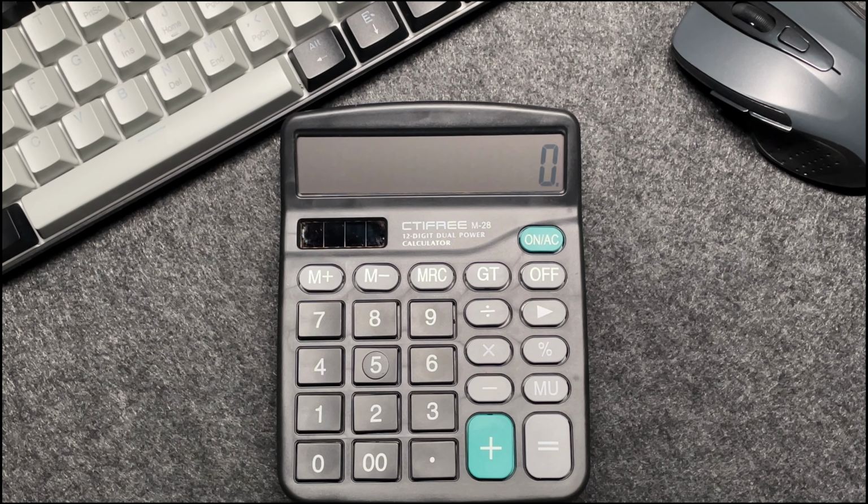Suppose you have an item that costs $1,357 and you want to find out what the final price will be after applying a 75% discount. Here's how to do it in just 3 easy steps.